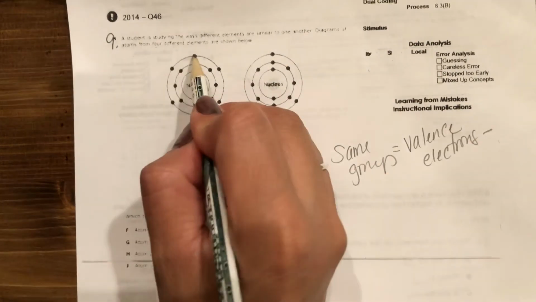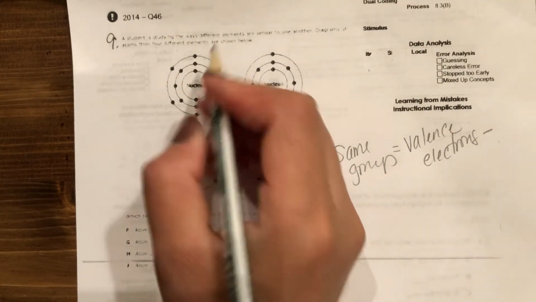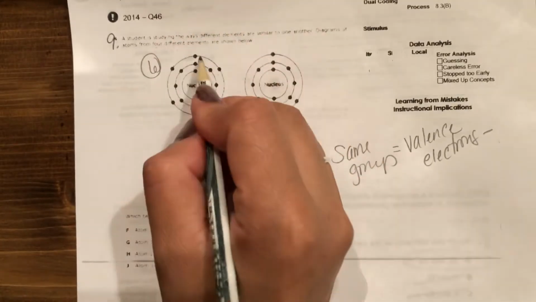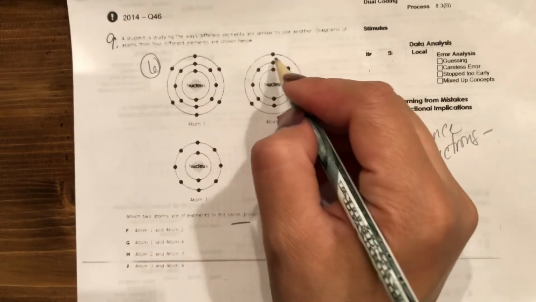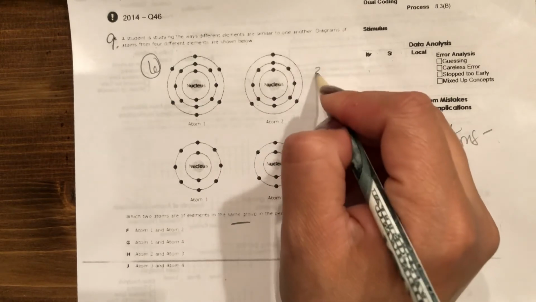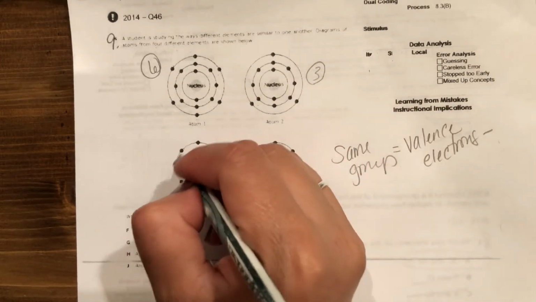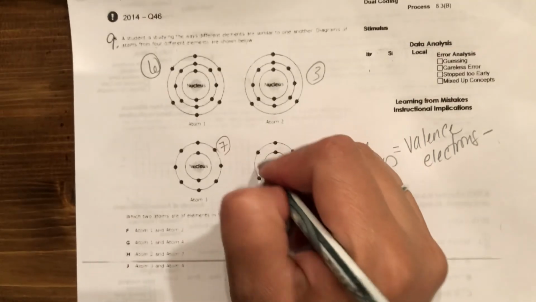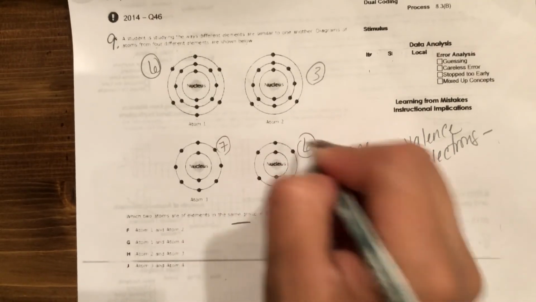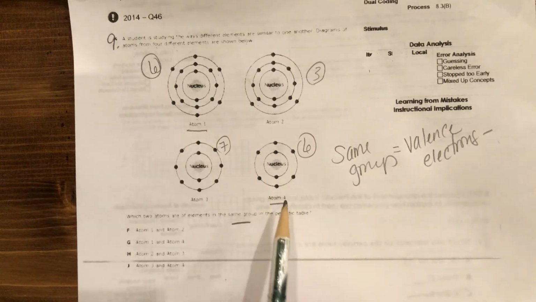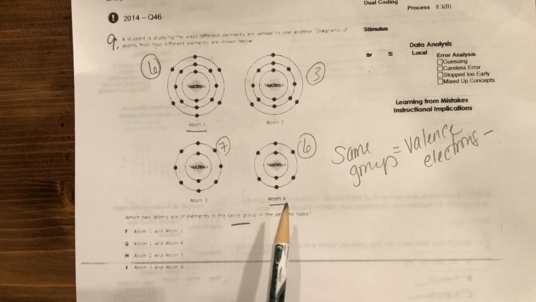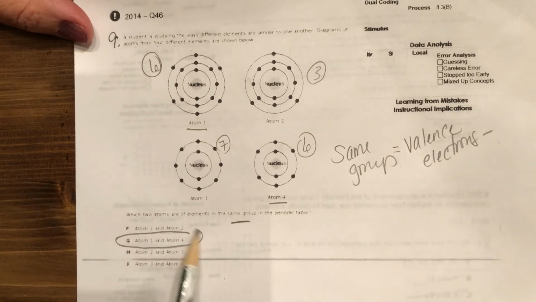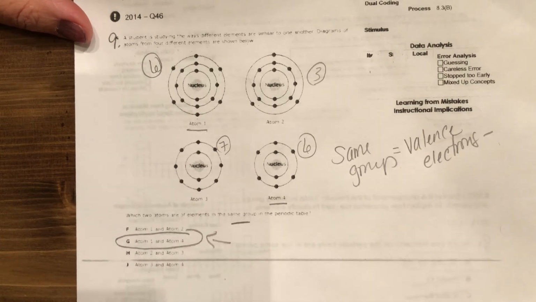So 1, 2, 3, 4, 5, 6. This one has 6 valence electrons. Remember, valence electrons are the ones on the outermost shell. 1, 2, 3, just 3. 1, 2, 3, 4, 5, 6, 7. This one has 7. 1, 2, 3, 4, 5, 6, 6. Okay, so it should be atom 1 and atom 4. Is there an atom 1 and atom 4? Yes, there is. The answer was letter G.